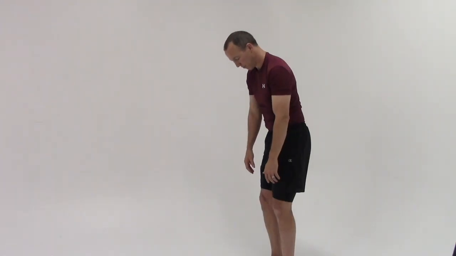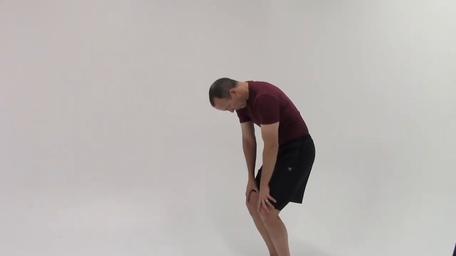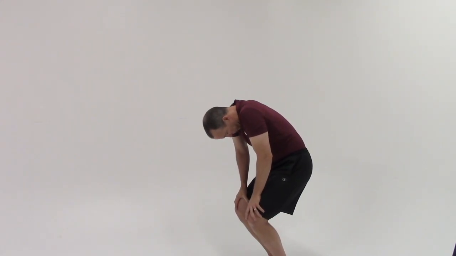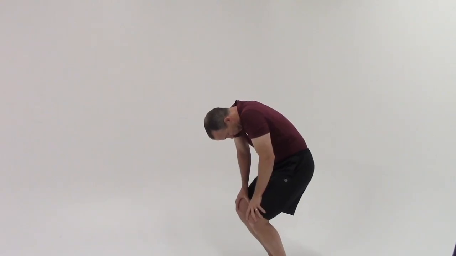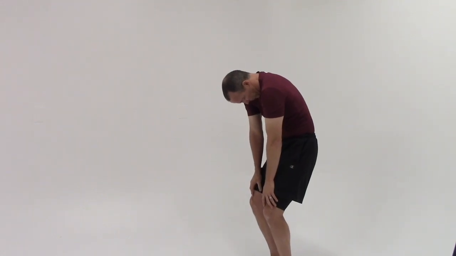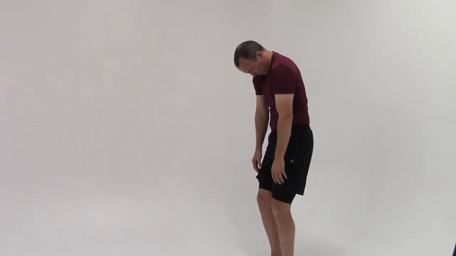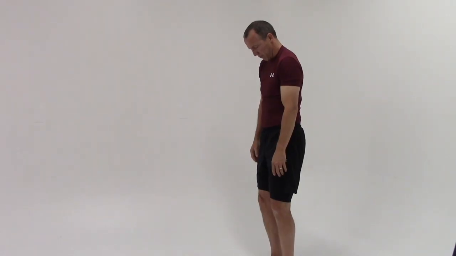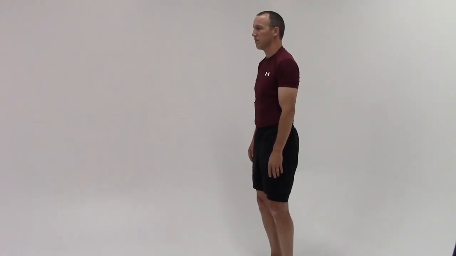Exhale, bend your knees. Allow your spine to round forward. Slowly straighten your knees to assist your spine coming up one vertebrae at a time. Your shoulders are relaxed. Your knees finish in a slightly bent position.